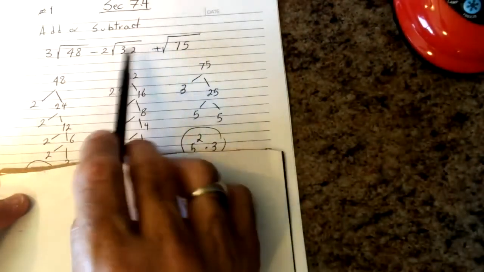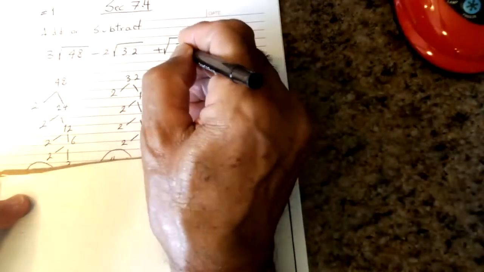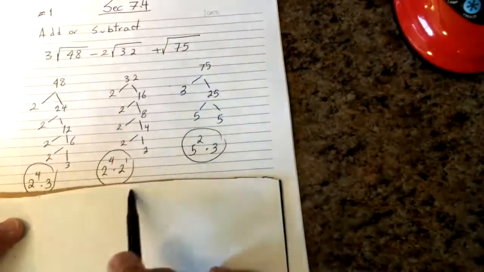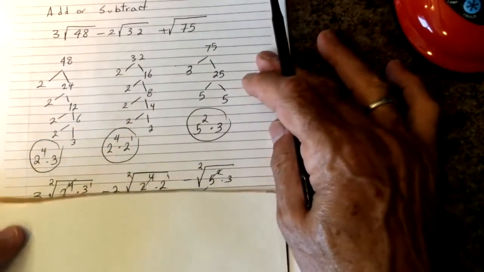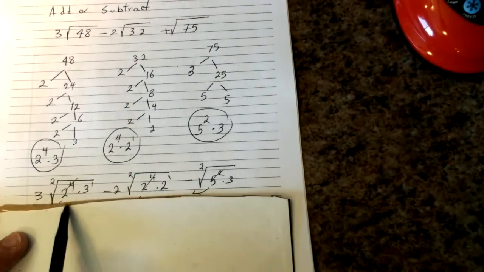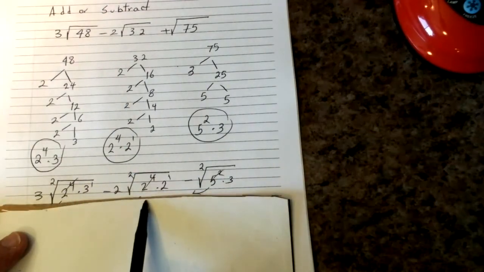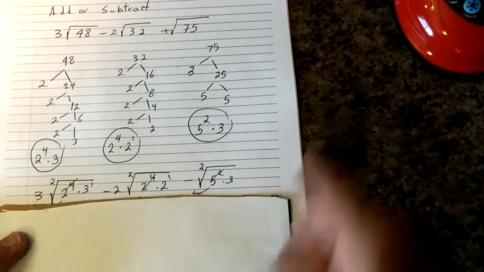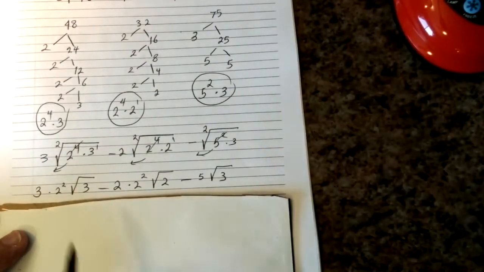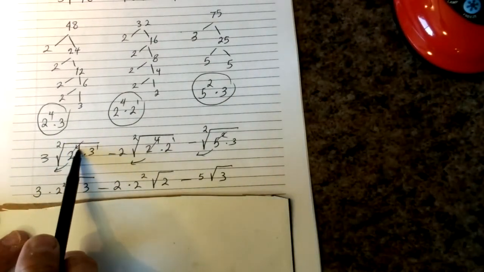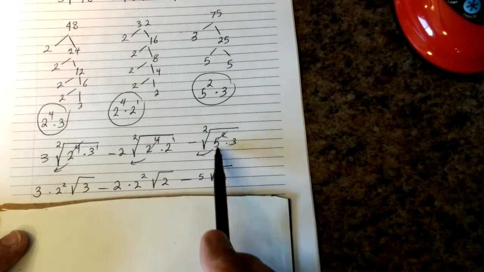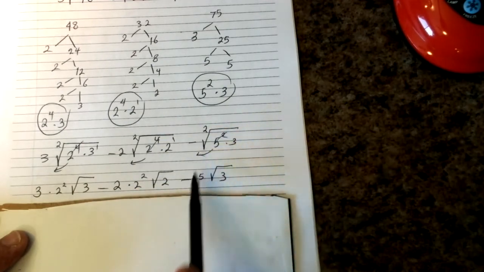So here, first I see none of these radicals are equal, right? So I try to simplify each. I break 48, 32, and 75. So when you break all these numbers, then what you see is this. So 48 now is that, this is 32, and this one is 75. If you start taking numbers out of the radical, this is what you see. 2 to the power of 4: 2 goes into 4 two times, so 2 to the power of 2 is released from the radical. Same thing here, 5 to the power of 2. 2 and 2 cancel, 5 is released from the radical.